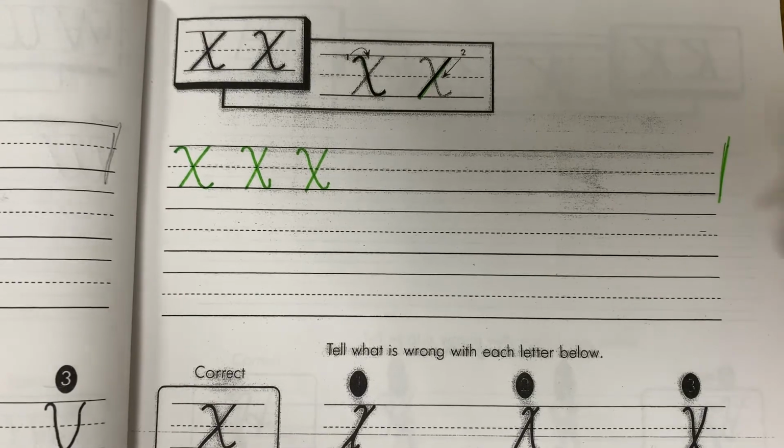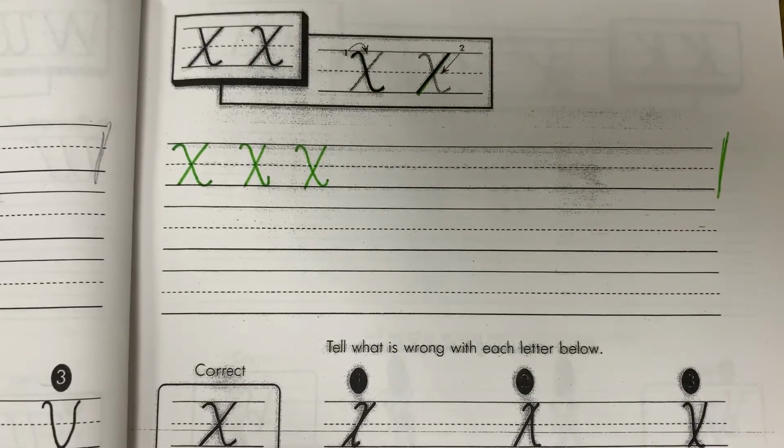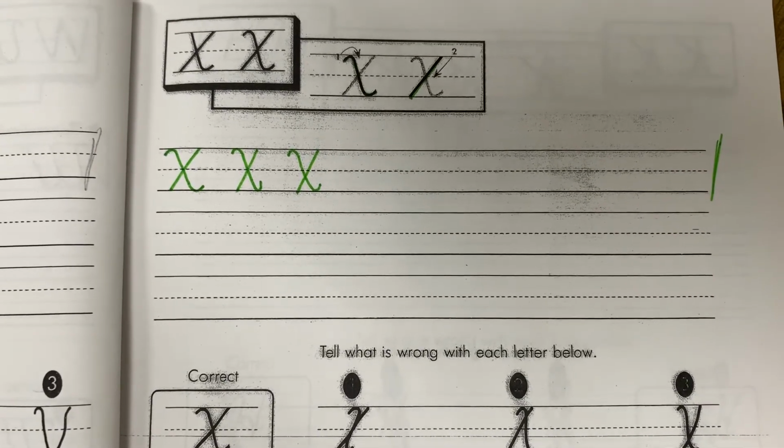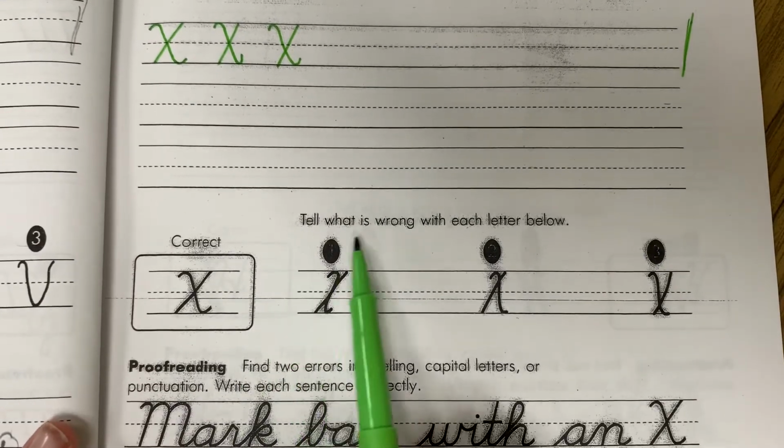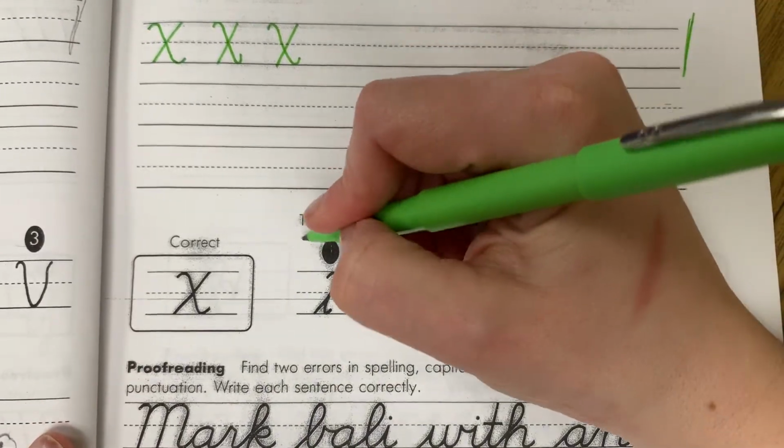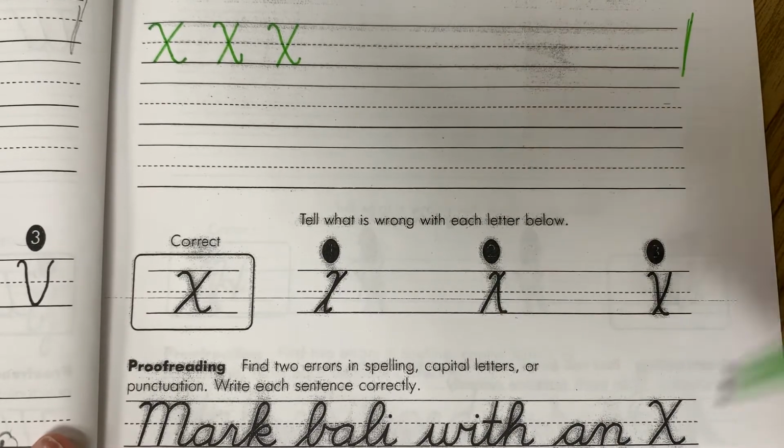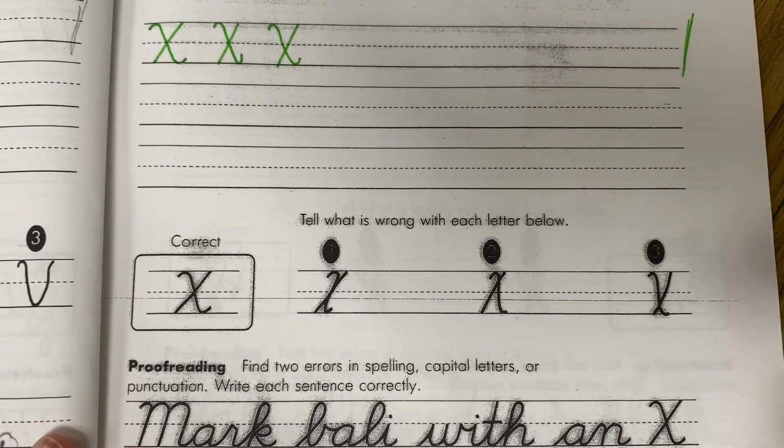All right, now that you've checked in with your teacher, you're gonna finish this first row, making any corrections that they asked you to make. Then down here, tell what's wrong with each letter below. I should see you circling something on each of the 3 letters that is incorrect.